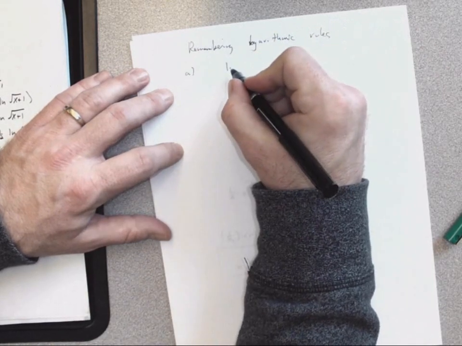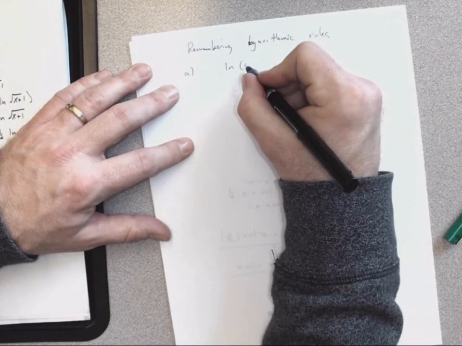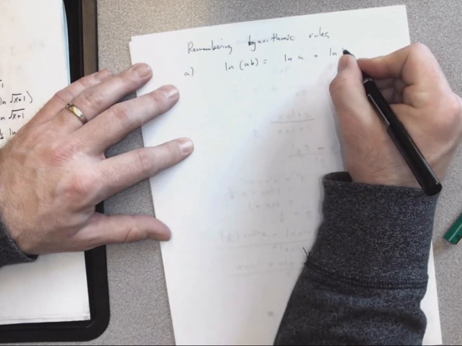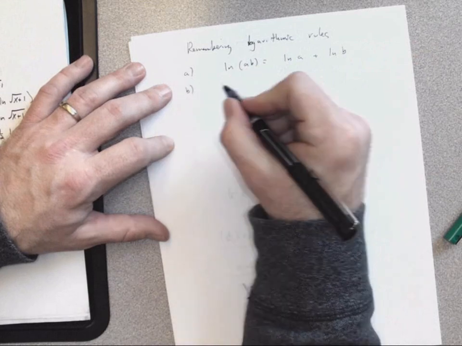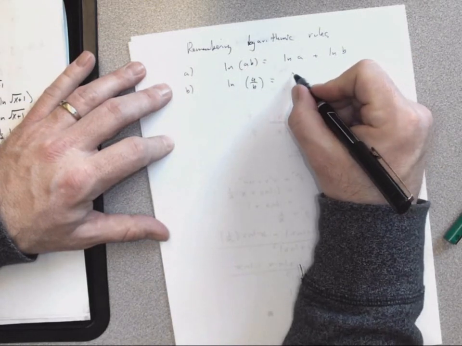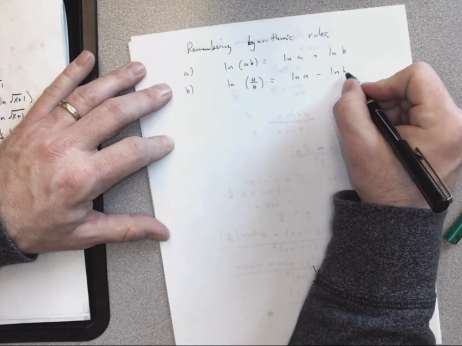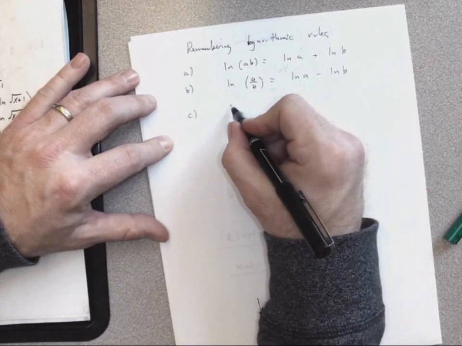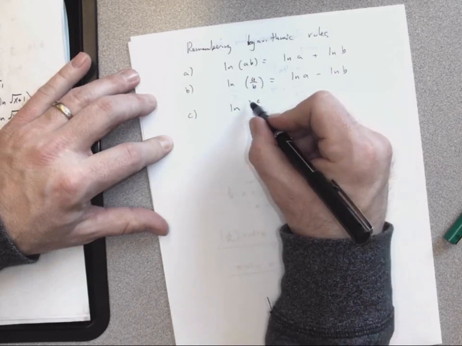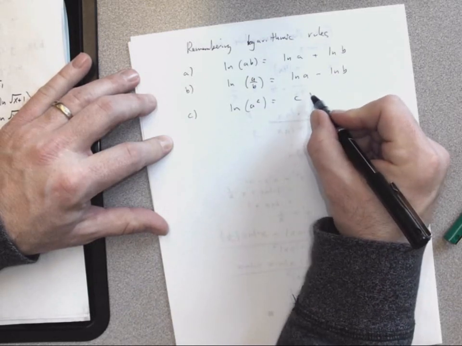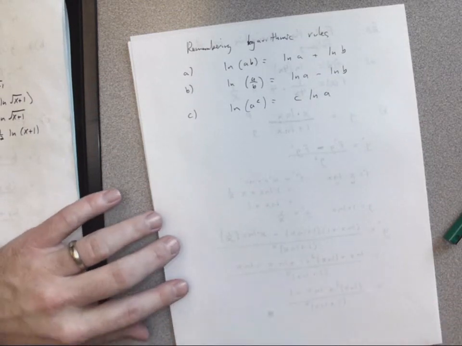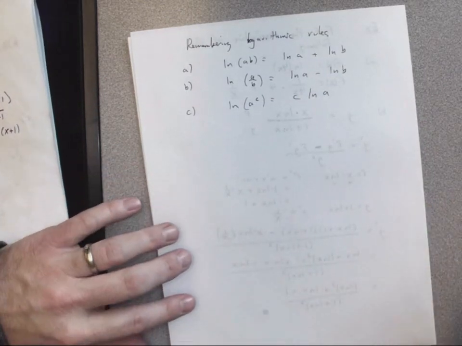So the very first one, natural log of a times b is equal to the natural log of a plus the natural log of b. The natural log of a divided by b is equal to the natural log of a minus the natural log of b. And then the natural log of a to the c power is equal to c times the natural log of a. So using those three rules, we can take derivatives much quicker.